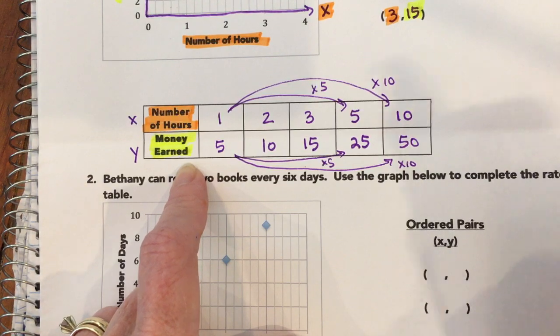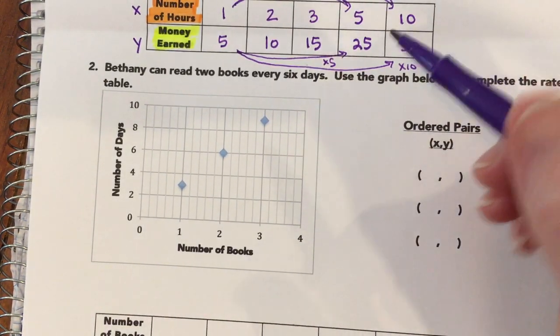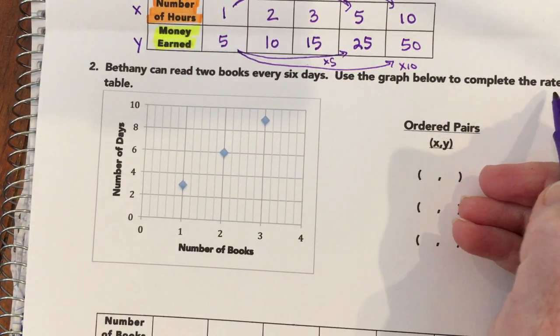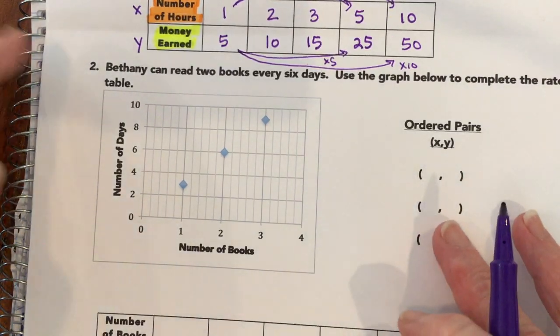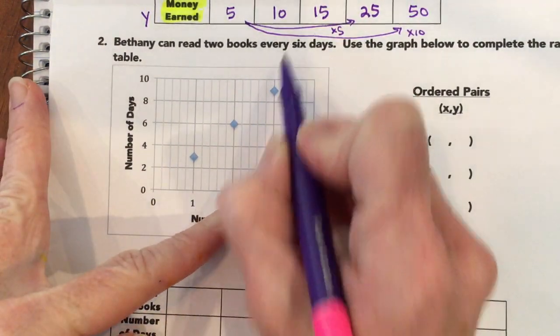All right, let's look at a second example. In this one, Bethany can read 2 books every 6 days. Use the graph below to complete the rate table. All right, so she can read 2 books, that's right here, every 6 days.